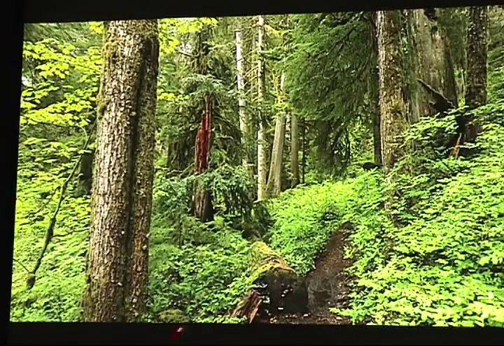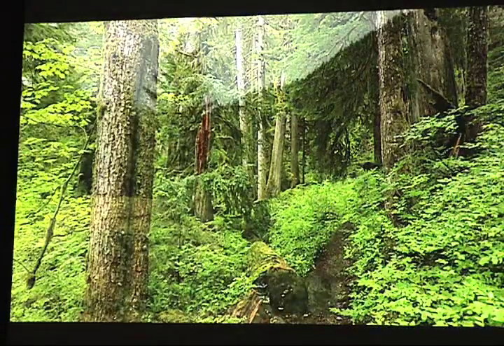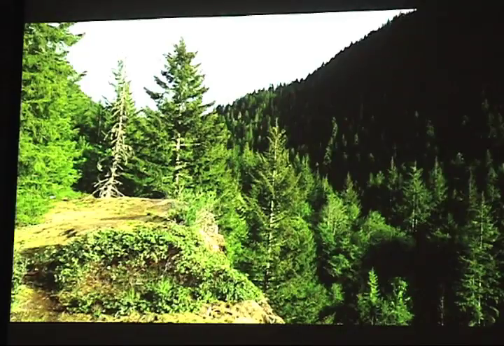We do have some significant areas protected. This is a trail that I teach from at Opal Creek. Here's some mid-successional forest at Opal Creek. A last look at a natural forested watershed. That is, I think, enough.